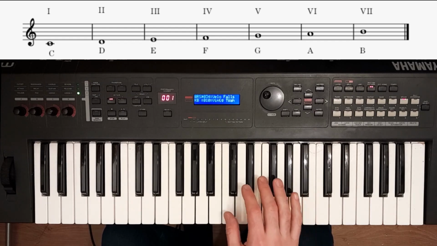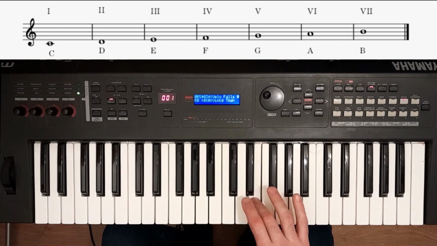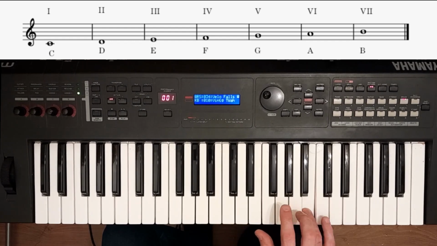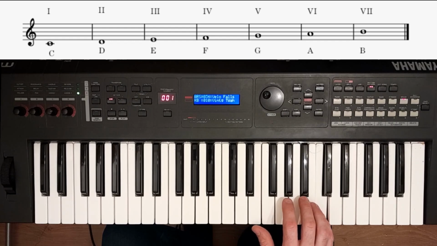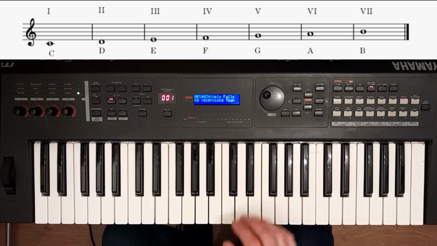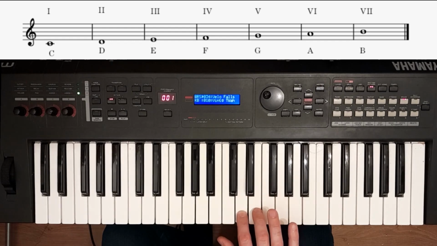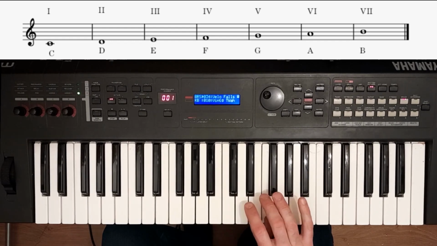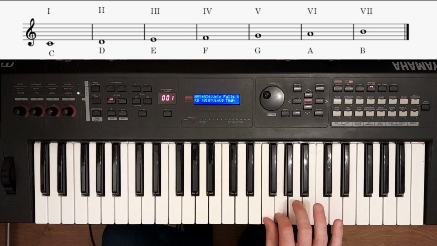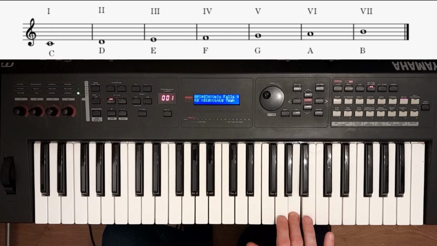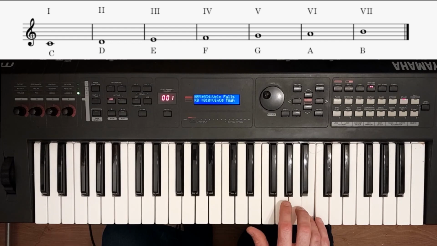This is the scale of C major. In the scale of C major, there are 7 degrees. C is the first one, then D is the second one, then E the third one, F the 4th degree, G the 5th one, A the 6th one, B the 7th.